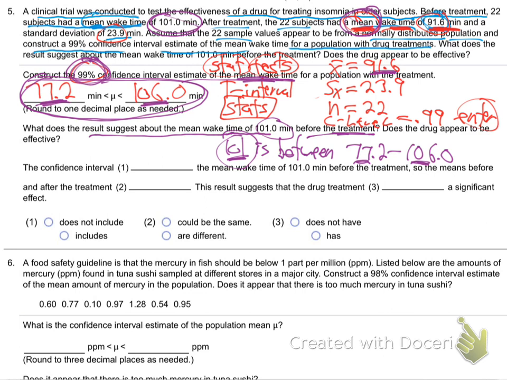The confidence interval includes the mean wake time of 101. The 101 is in this interval. It includes it before the treatment. So the mean before and after the treatment could be the same.